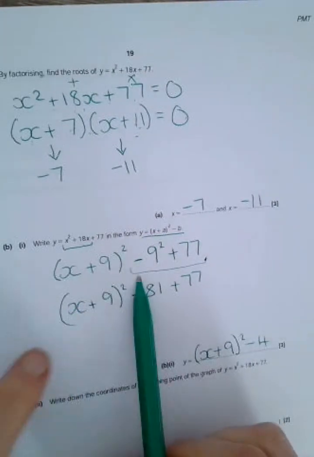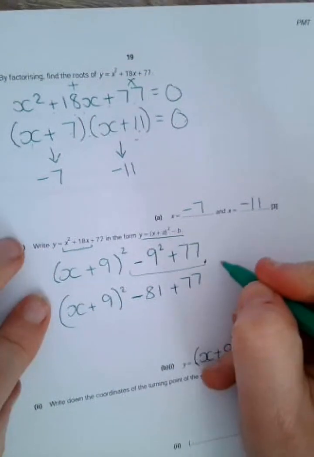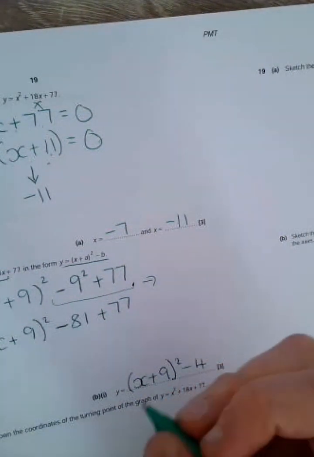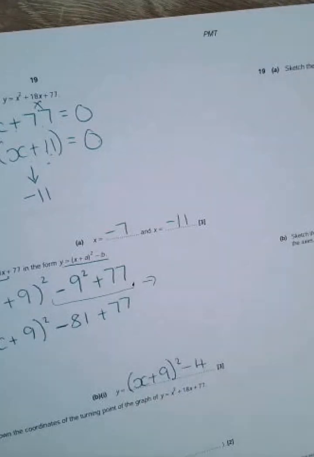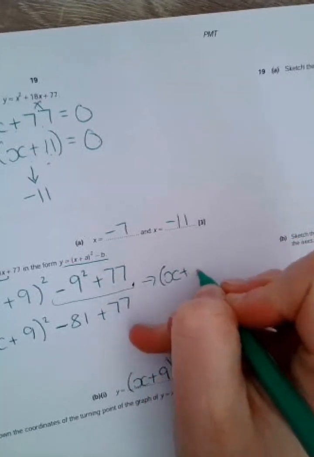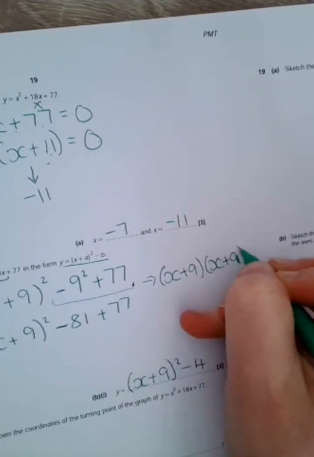Why do we do all this? Because if I were to take this bracket and multiply it out, x plus 9 squared, so x plus 9, x plus 9 multiplied together.